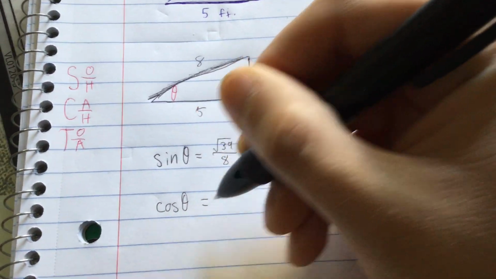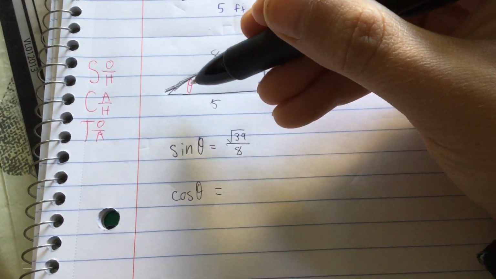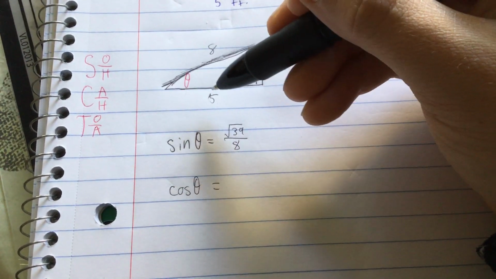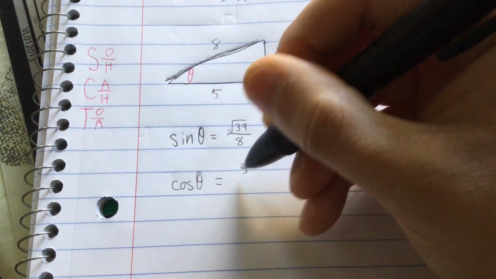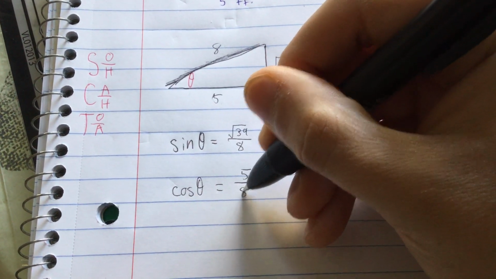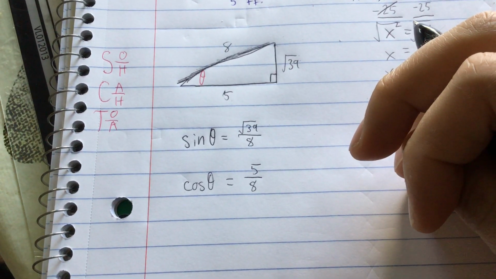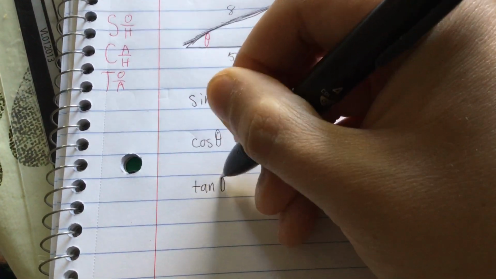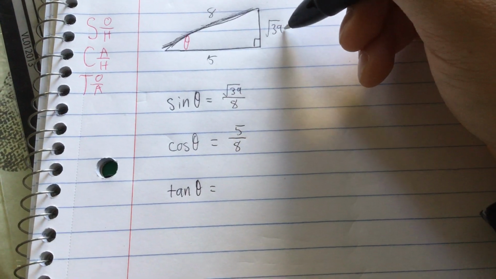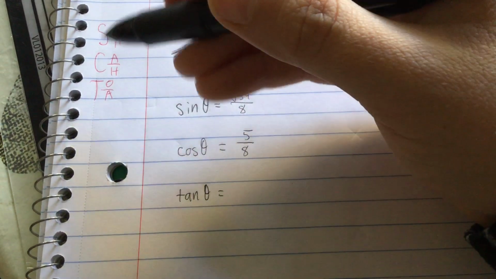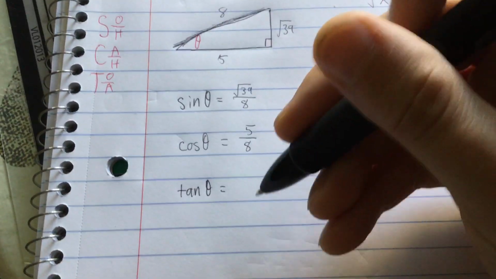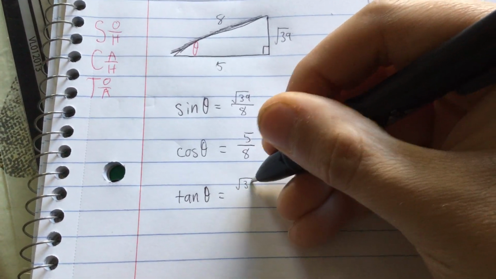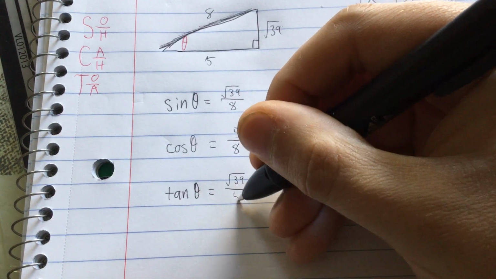Let's do the cosine ratio now. The cosine ratio is the ratio of an angle's adjacent side to its hypotenuse. So the adjacent side of angle theta would be 5, and the hypotenuse would be 8. So the cosine of angle theta in this diagram would be 5/8. The tangent of angle theta is the ratio of an angle's opposite side to its adjacent side. SOH CAH TOA. So I'm going to go to the angle's opposite side, radical 39. And I'm going to go to the angle's adjacent side, 5.